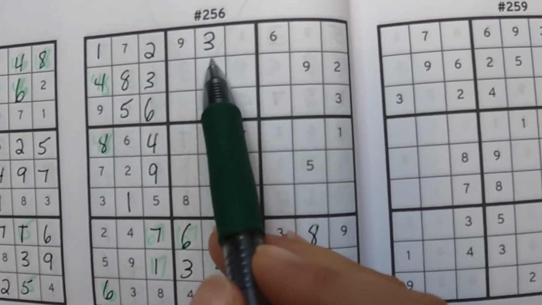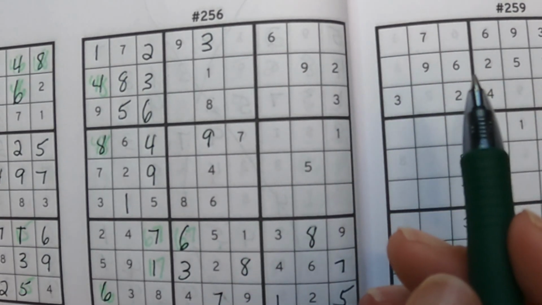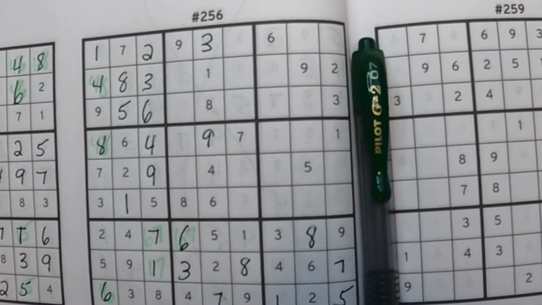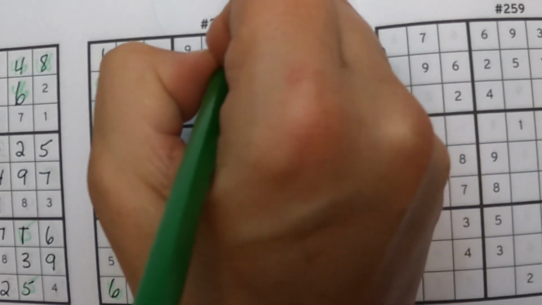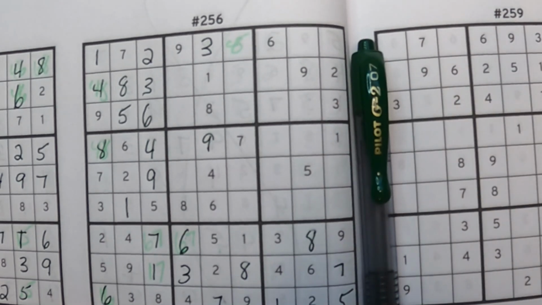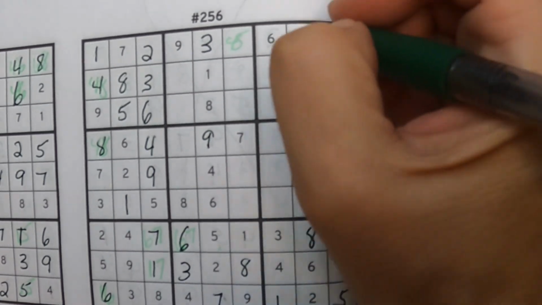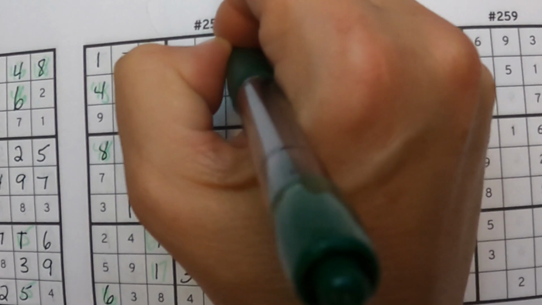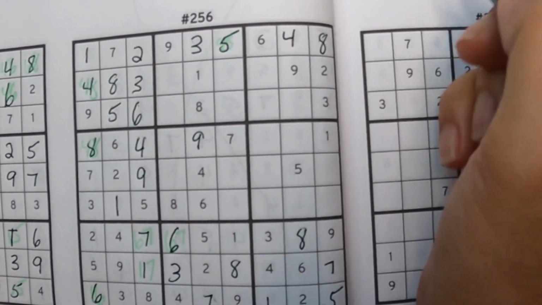For this top row now, we're missing 4, 5, and 8. We've got the 8 covering here, so 4, 5. We've got a 5 and 8 here, so this is our 4. That makes this our 5 and our 8.